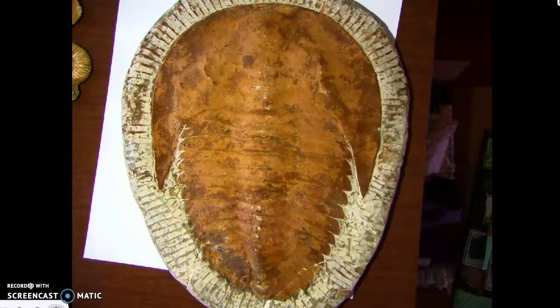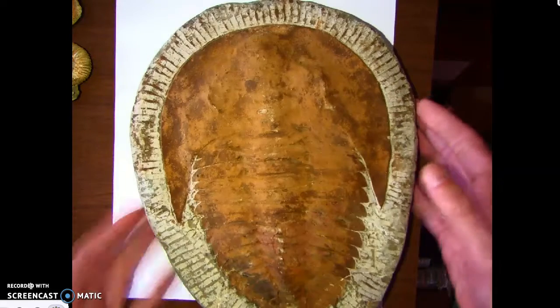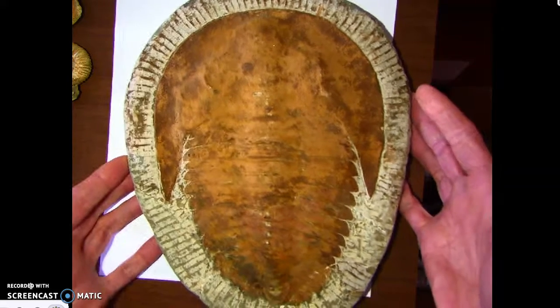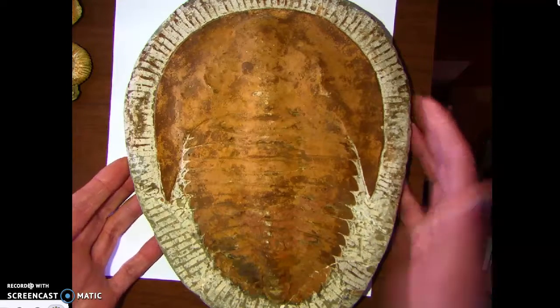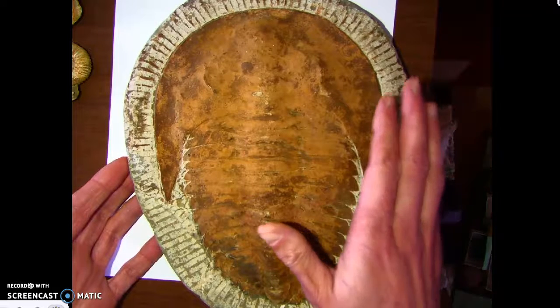Again, they lived on the seafloor, and they would sift through the sediment. They used to be very, very common. Now they're completely extinct. But they used to be a very common creature on the seafloor.